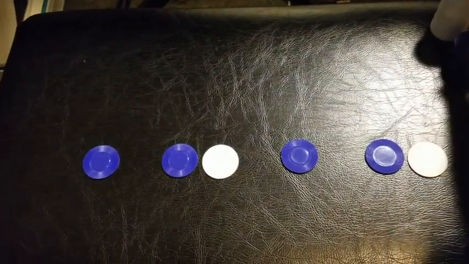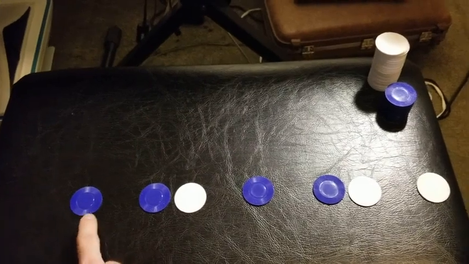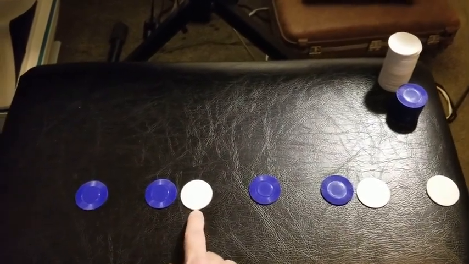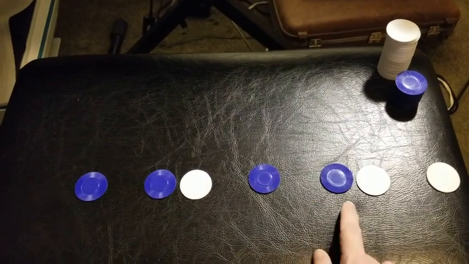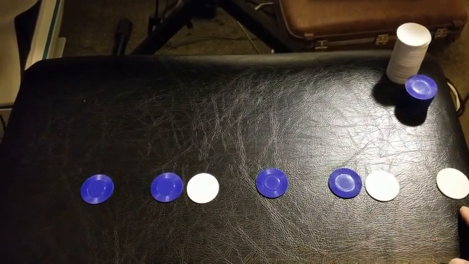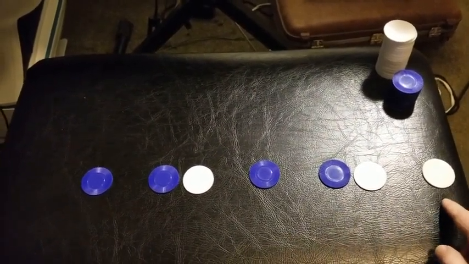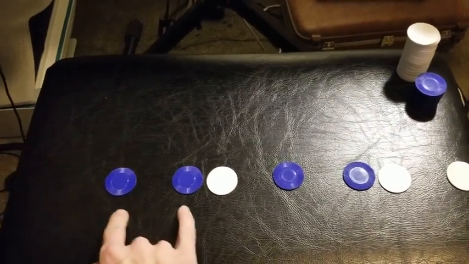And we're left with the notes B, C sharp, D sharp, E, F sharp, G sharp, A, and B. Again, that pattern coming up was whole, half, half, whole.